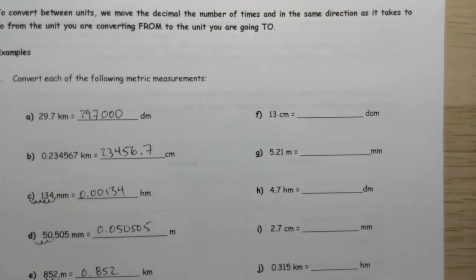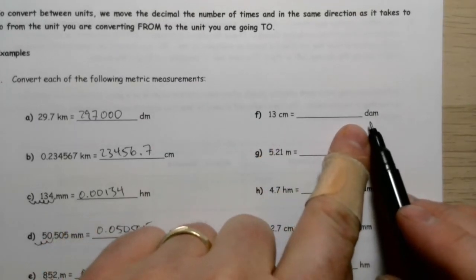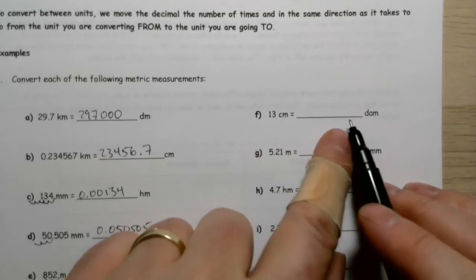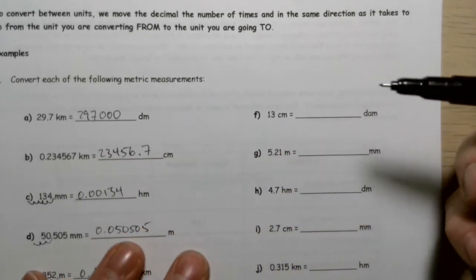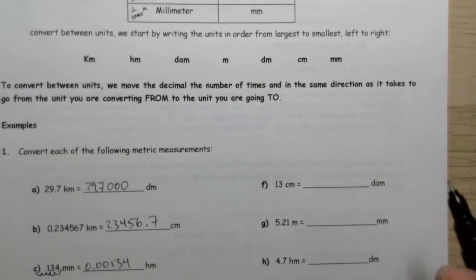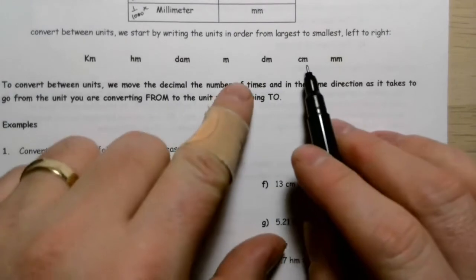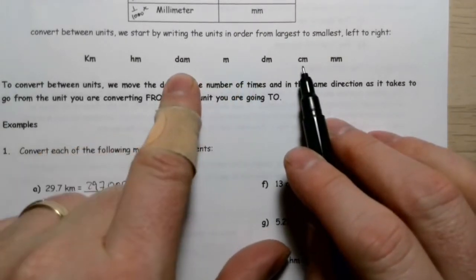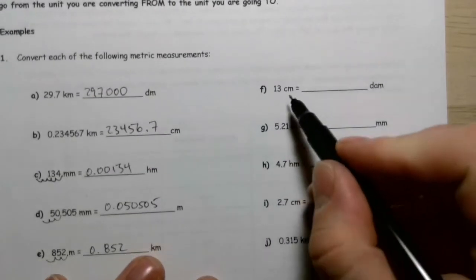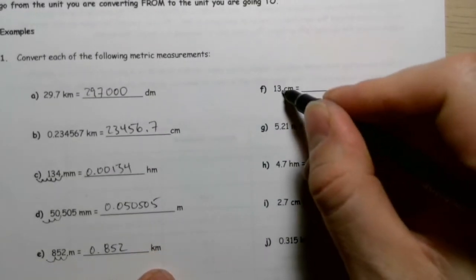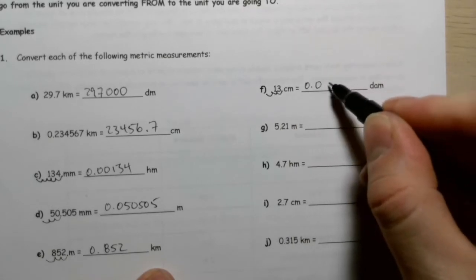Let's take a look at this one. 13 centimeters. We're going to convert that to decameters. So I'm going from small unit to large. That means my number's got to get smaller, and the decimal's got to move that way. This is a nice one, though, because it's the same as the other ones here. From centimeters to decameters, it's going to be 1, 2, 3 steps. I don't see the decimal, so it's got to be after the number. I'm going to move it 1, 2, 3 to the left.